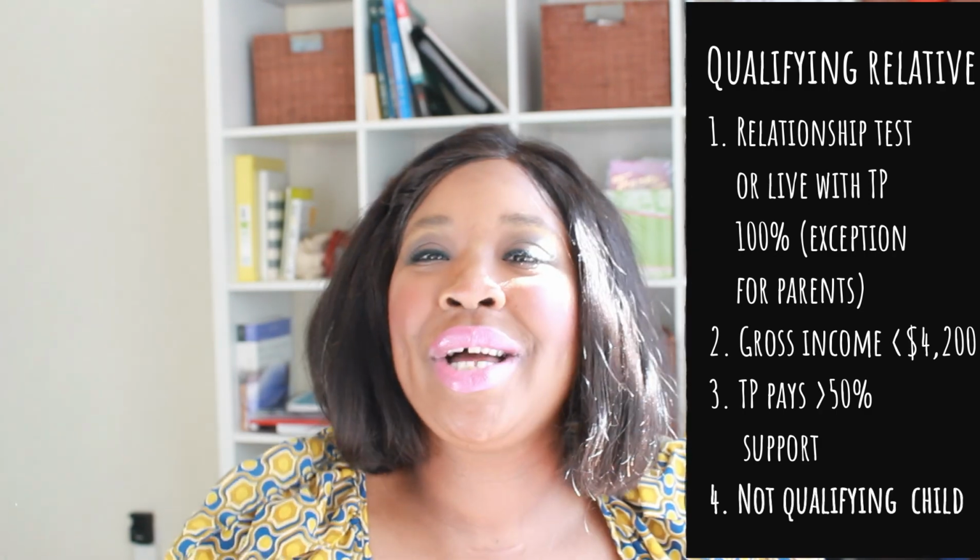This is different than the support test for a qualifying child, because in a qualifying child, that child cannot have provided more than 50% of their own support. In this case, for a qualifying relative, you, the taxpayer, need to have provided more than 50% of the support for the qualifying relative. The fourth test is an easy one. It's just that they cannot be a qualifying child for anyone else. That's it. Now, depending whether they're a qualifying child or a qualifying relative will affect you when we're talking about the credits and deductions.